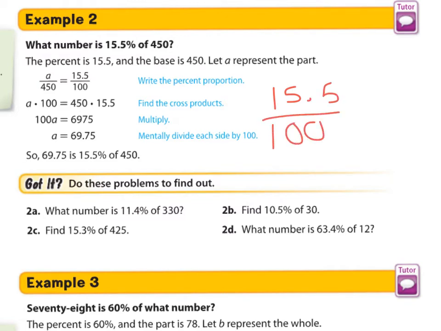So we write our 15.5% per 100, right? And we're saying that what is 15.5% of 450? Of means out of, right? Of 450. So we're looking for our x on the top. Again, you can simplify this ratio if you'd like to make it easier to do your cross product. Or you can see how it increased proportionally. Now I can see that it increased 4.5 times, because 100 becomes 400, and then a half of 100 is 50, so 4.5 times. So this would also have to be multiplied times 4.5. That's one way that you could look at it.